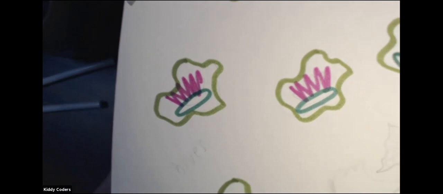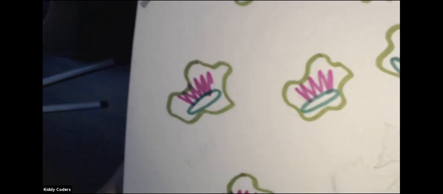So if you notice, we're just using a lot of curved lines and shapes for our picture. Nothing too hard. This is very easy peasy. We're using silly shapes and curved lines to depict our water lilies. And we're going to be doing that to all of our water lilies.